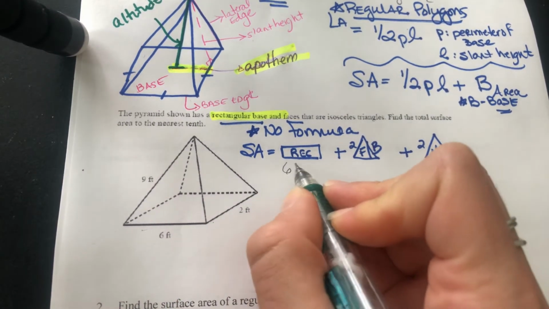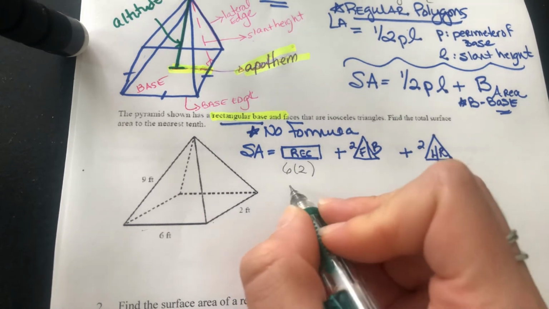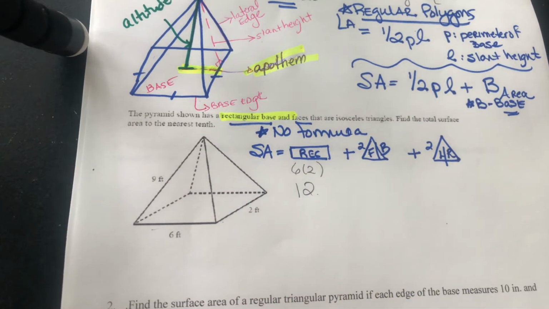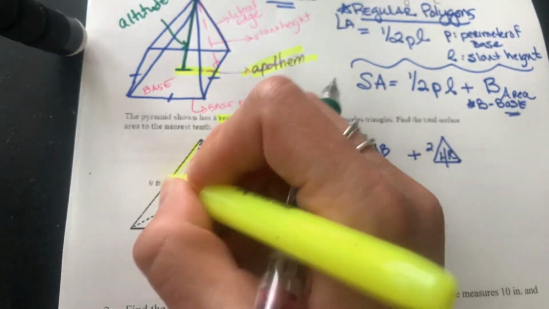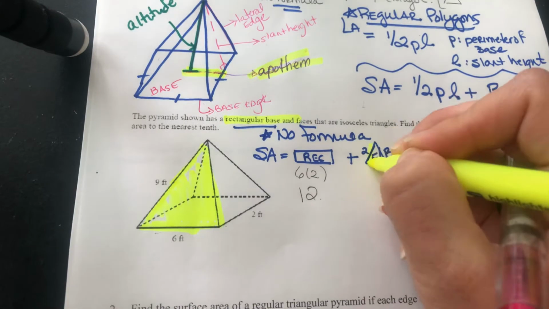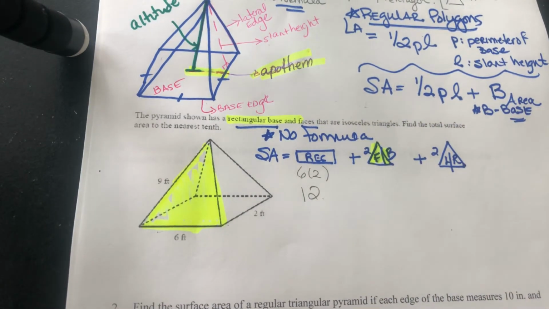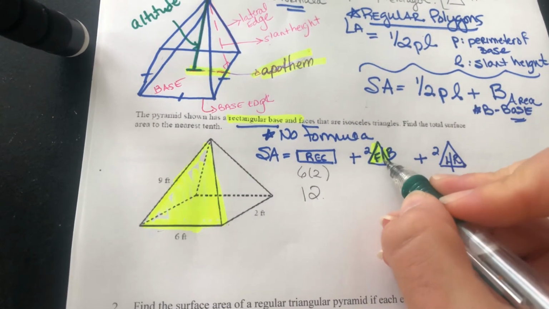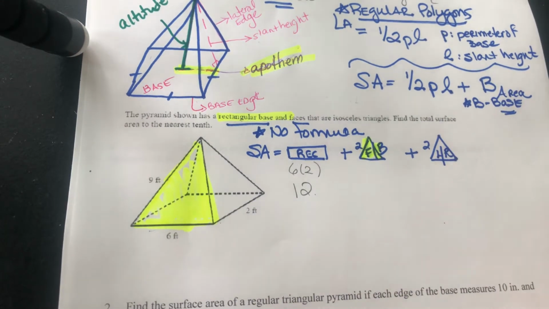I'll write it out in case you guys aren't sure. Times 2. So my base is 12. All right, so what I'm going to do with the front ones, I'm just going to highlight. For my eyes, I see this as my front one. So I'll just highlight that in yellow. So that's your front. Now, the height, because we all know obviously it's base times height.